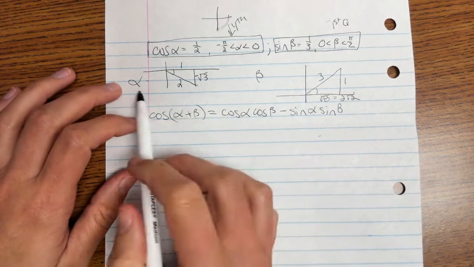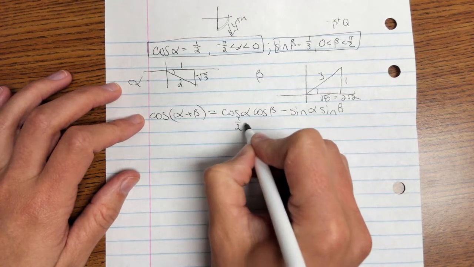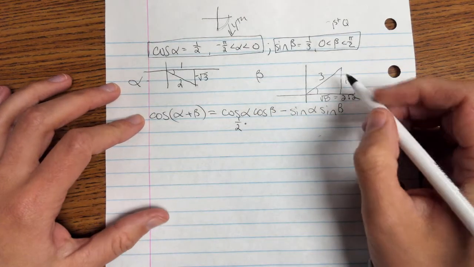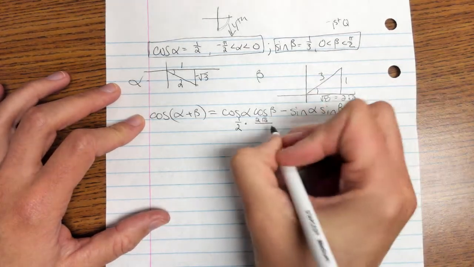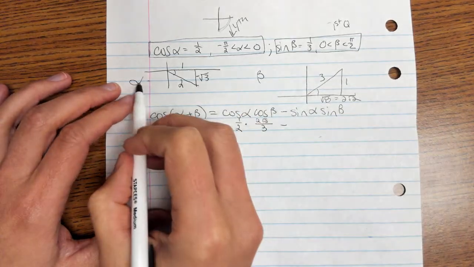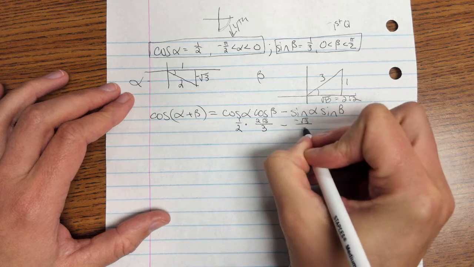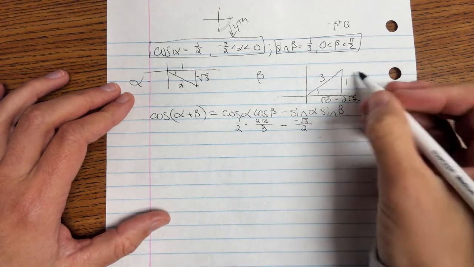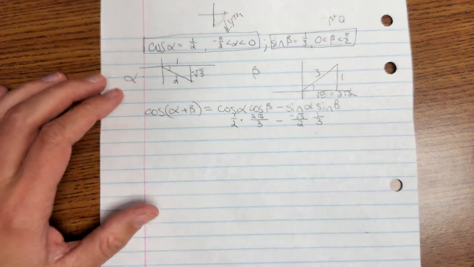Cosine of A, here's A. Cosine is adjacent over hypotenuse, so 1/2 times cosine of B, so adjacent is 2 radical 2 over hypotenuse of 3. Then we'll subtract off sine of A, so go back to A, sine is opposite, negative radical 3 over hypotenuse of 2 times sine of B, opposite over hypotenuse.